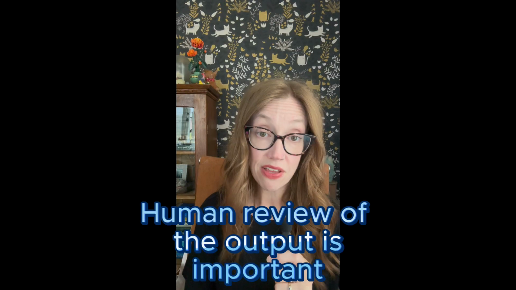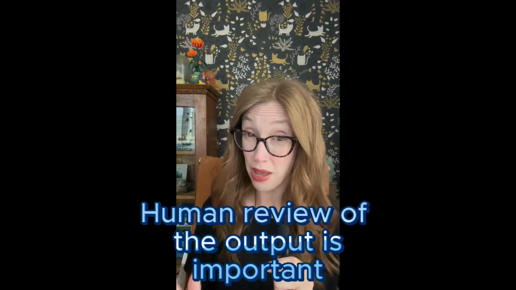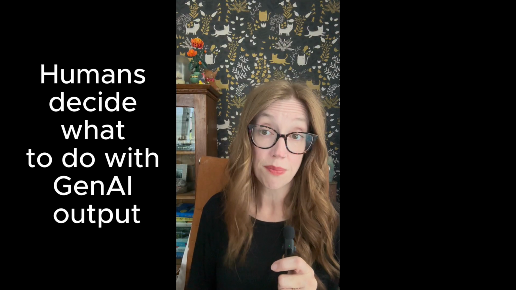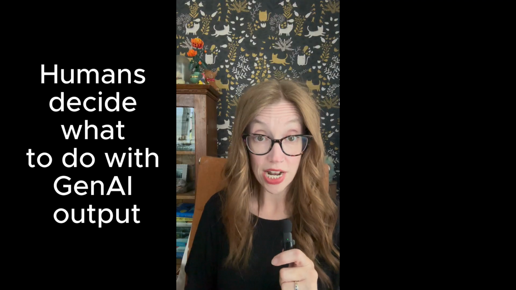So after receiving the output from any GenAI tool, no matter what it is, it requires human review for accuracy, authority, and to investigate any potential bias in that output. And this ensures that humans continue to be in the loop through having some oversight about what AI is producing and having those final decisions about what to do with the GenAI's output.